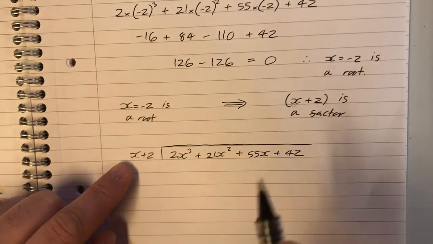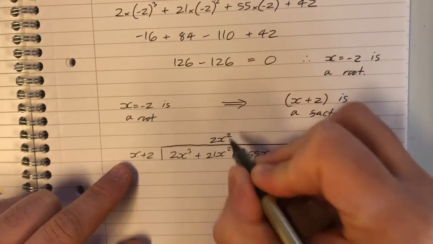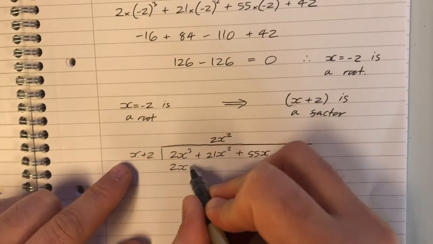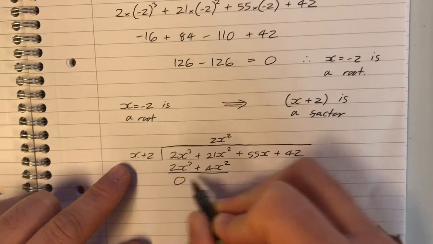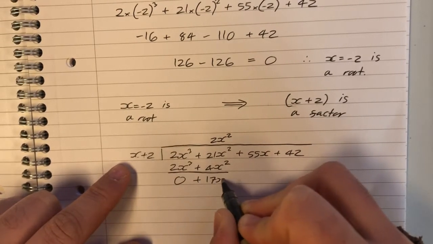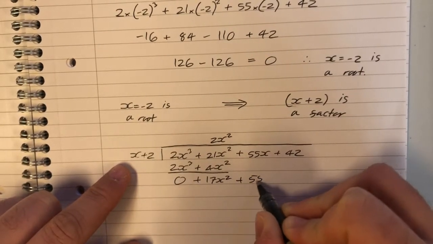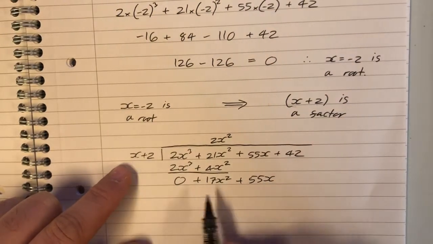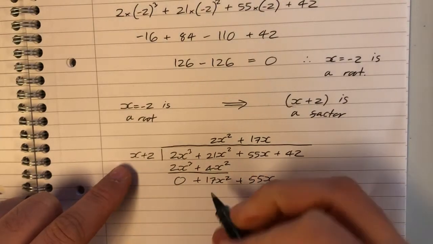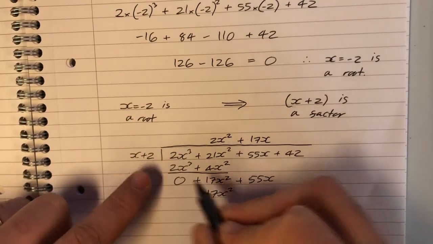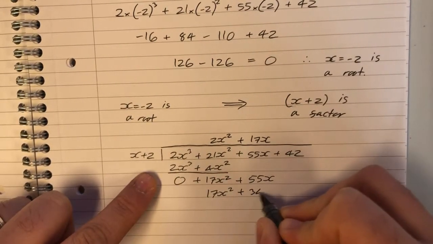What times by x to get to 2x cubed? Well, that's 2x squared. Times that by that, I'm going to get 2x cubed plus 4x squared. Subtract the 2, I get 0 plus 17x squared. Bring my 55x down. What times by x to get to 17x squared? Well, that's 17x. X times 17x is 17x squared. 2 times 17x is 34x.